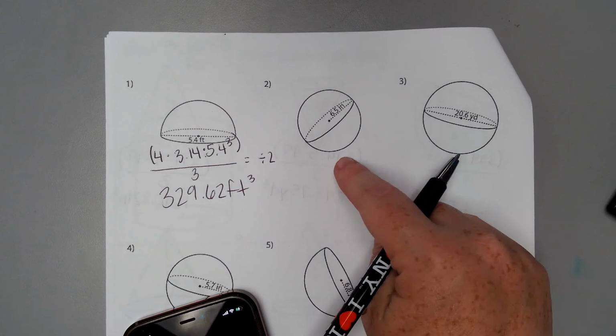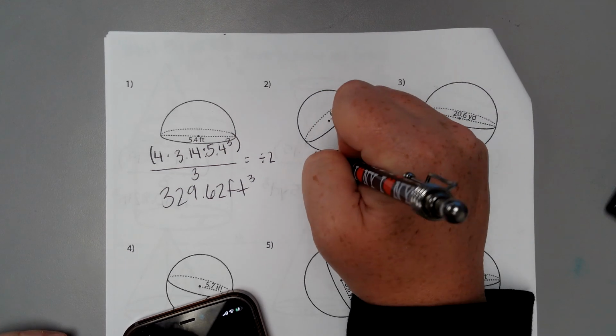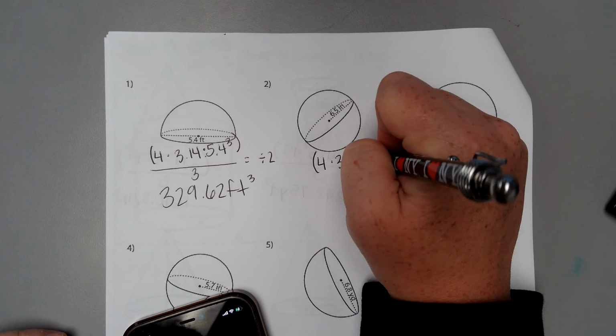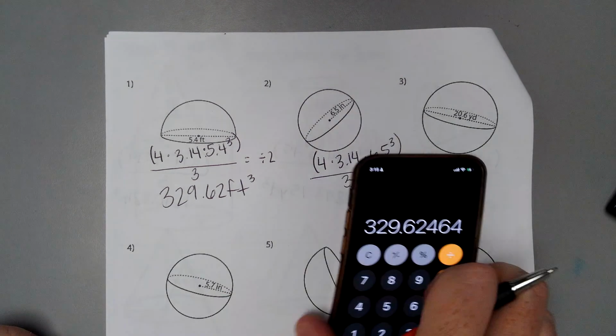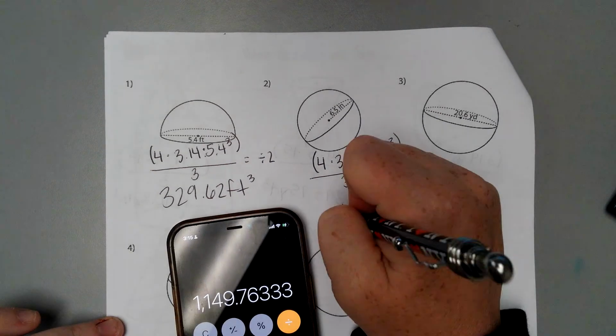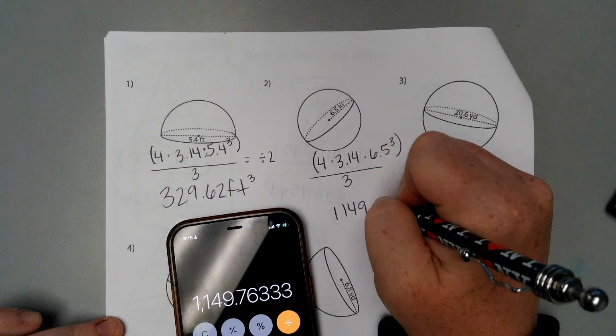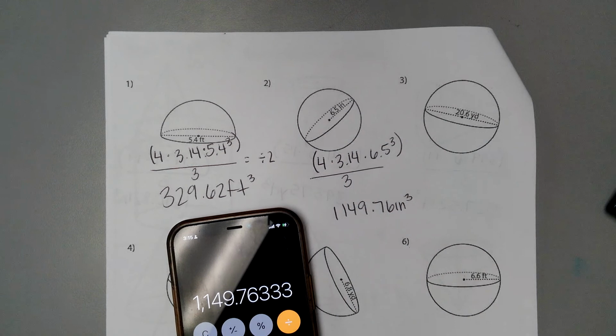This one I have the whole sphere, so I'm not going to do the extra divide by 2. I'm going to have 4 times 3.14 times 6.5 cubed, all divided by 3. So let's see. 4 times 3.14 times 6.5, 6.5, 6.5. That was 3 of them. And then I divide this by 3. 1149.76 inches cubed.